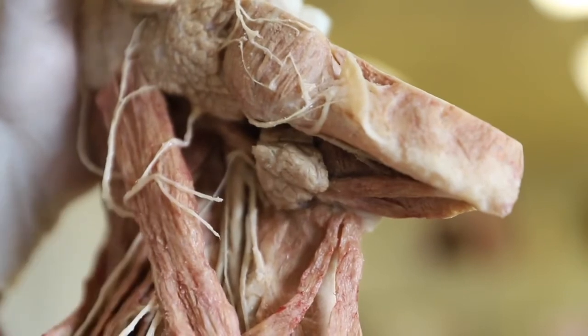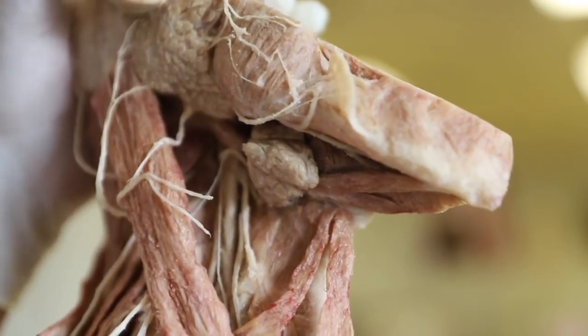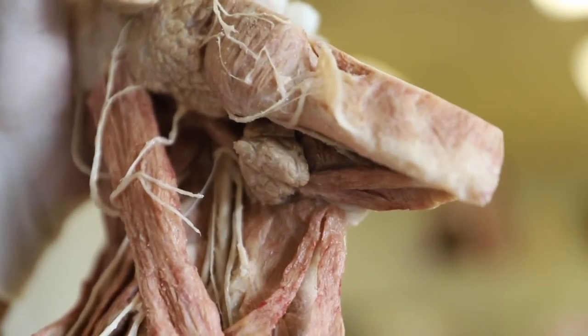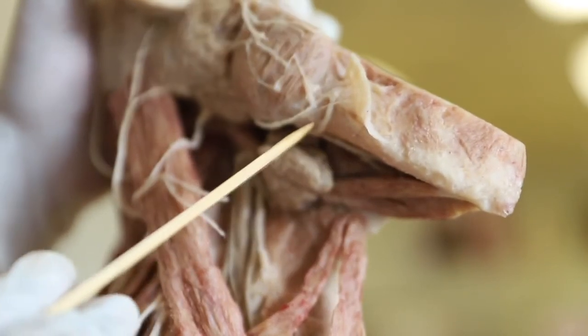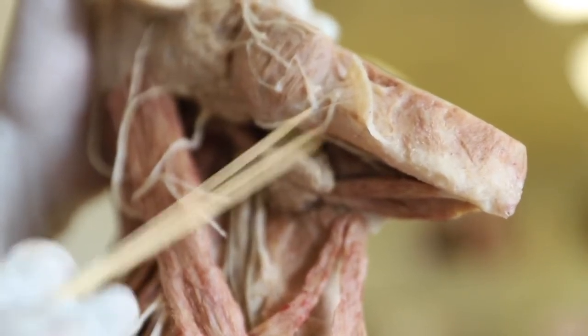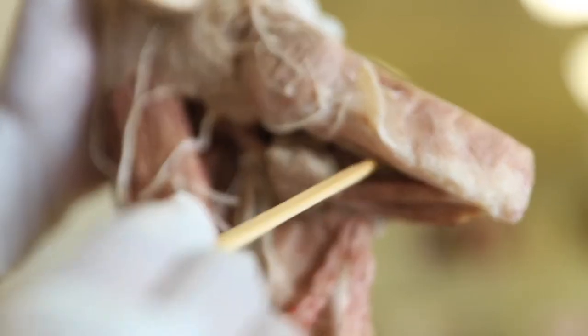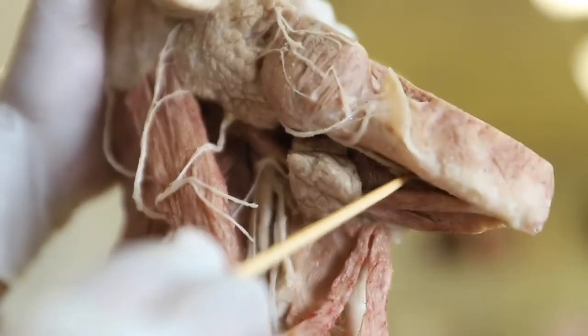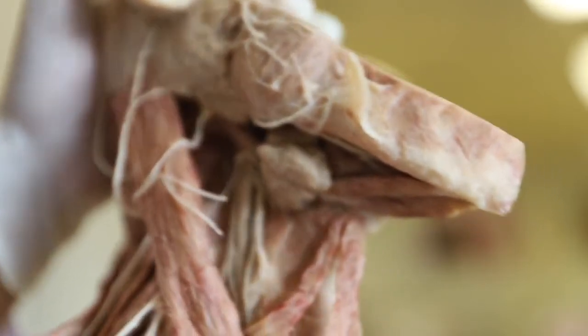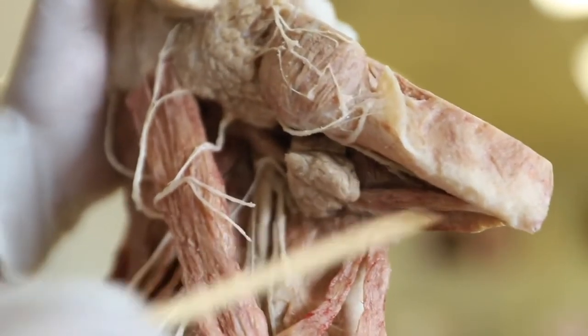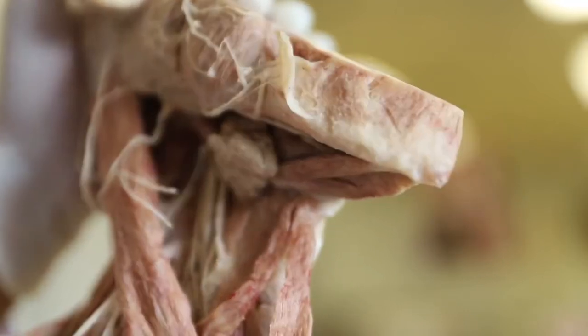Those are also beside the submandibular lymph nodes. So this is the facial artery here, giving the submental branch.